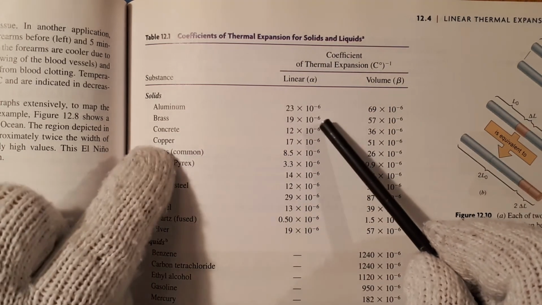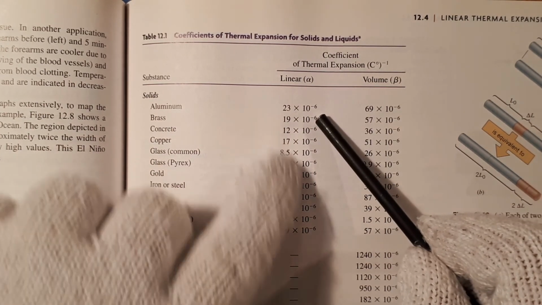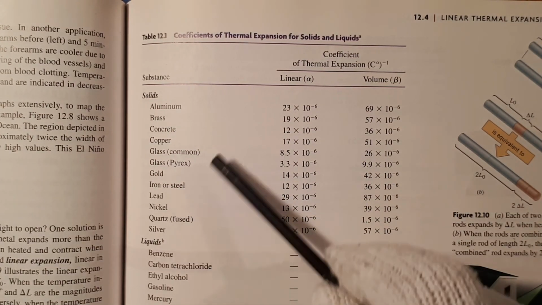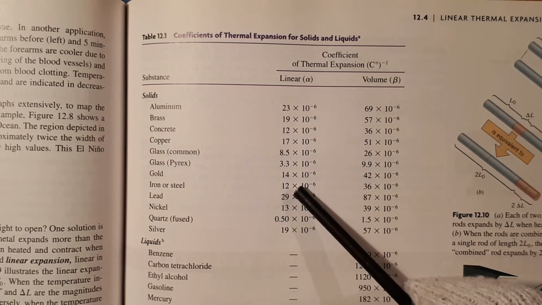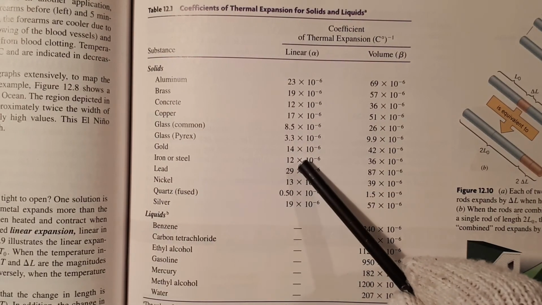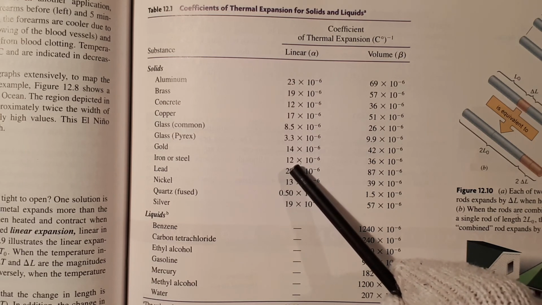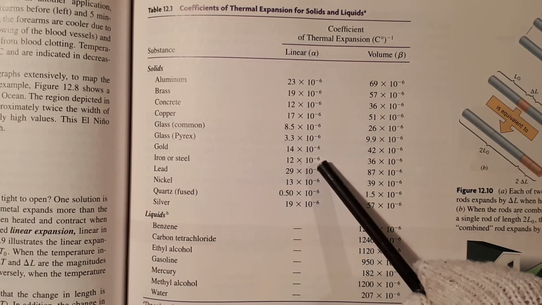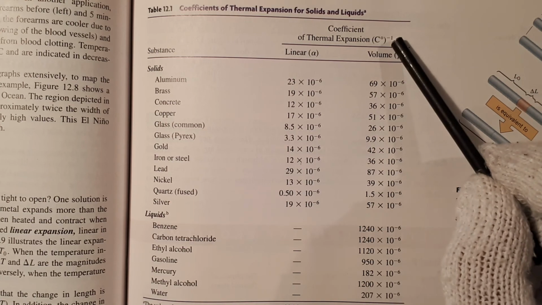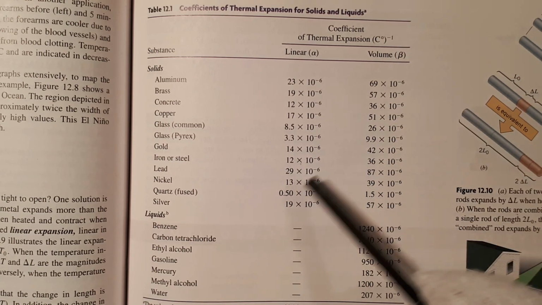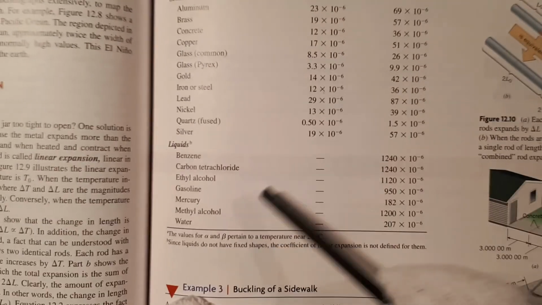And brass, here's the coefficient of linear expansion for brass, concrete, copper, and we want steel. And here is steel. Of course, it's a rounded version, just like I have shown you here. So it's been rounded to 2 sig figs at 12 times 10 to the minus 6 per degrees Celsius to the minus 1.